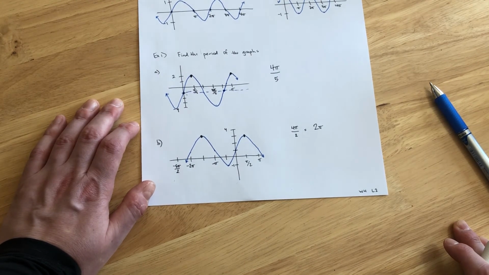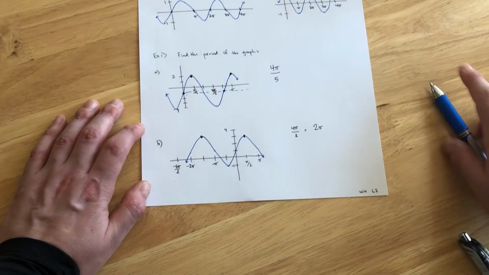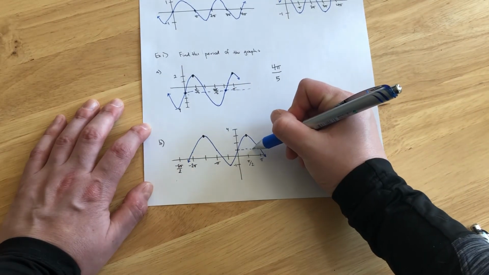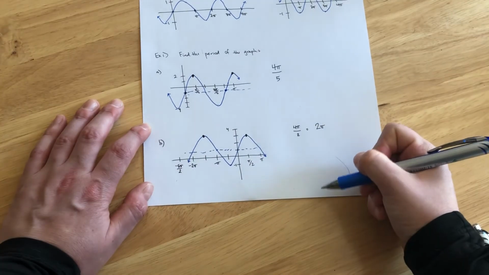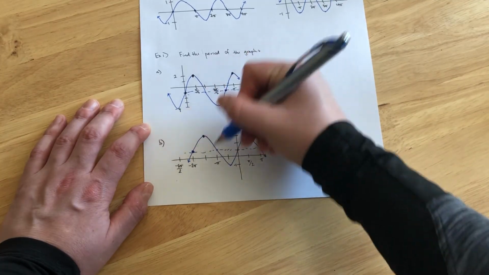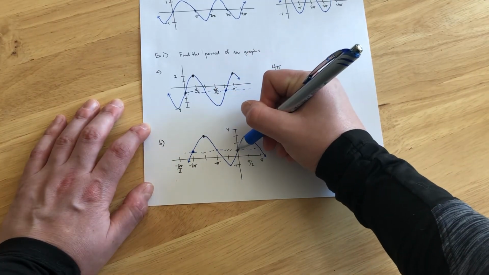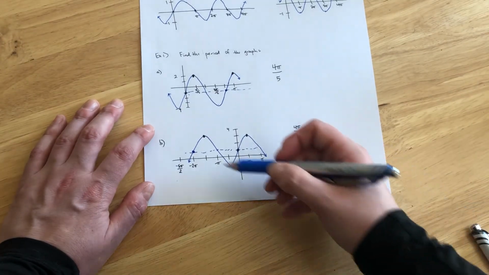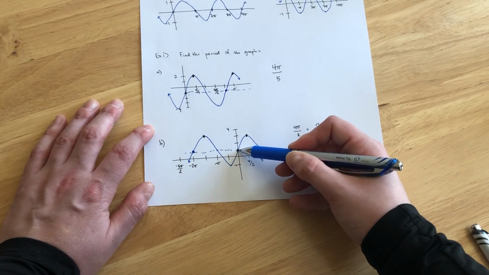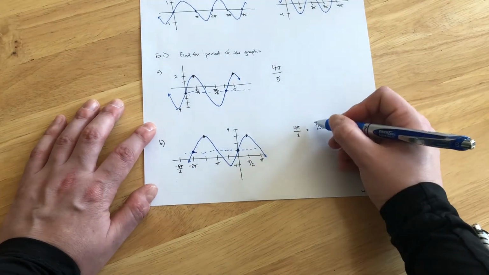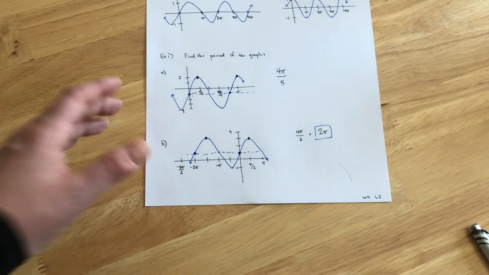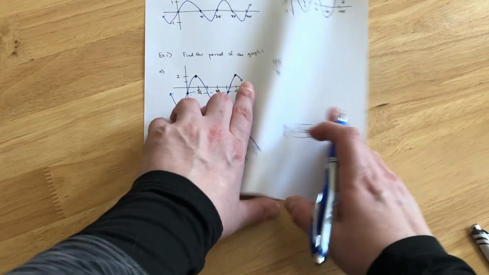If you want to consider the midline, well, we'd have to locate the midline. It's at +1. And then we would need to find a starting point, go up and down and back to the midline, and the ending point. And we can see that from -2 pi up to 0, that's a distance or a space of 2 pi. So no matter what, that period is 2 pi.